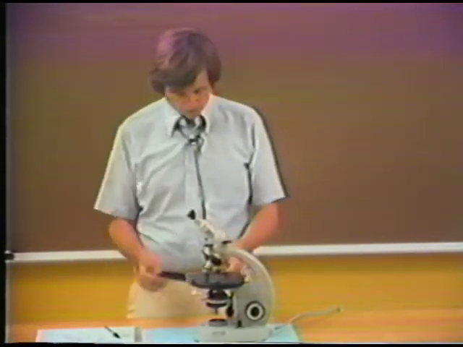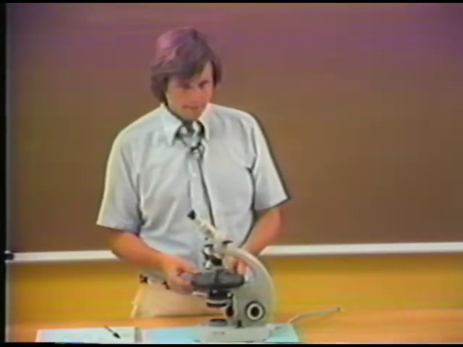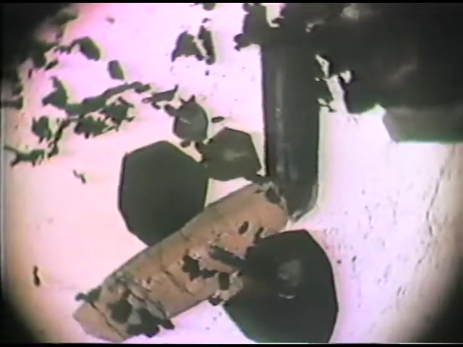In fact, as we look at tourmaline again and demonstrate the color of tourmaline in plane polarized light, you can see that the color is dependent upon the orientation of the tourmaline with respect to the microscope polarizer. When color becomes complexly associated with orientation, we don't call it color anymore, we call it pleochroism.